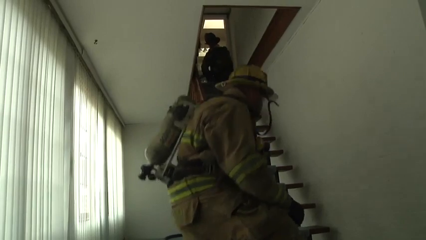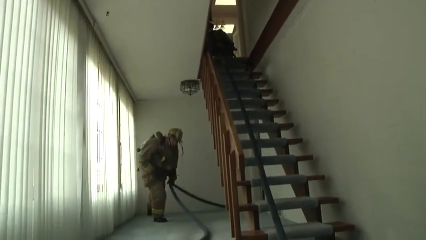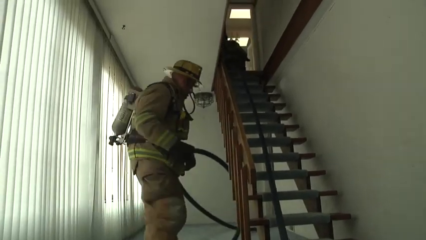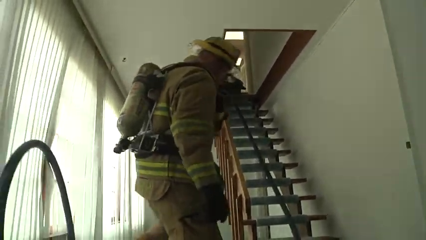If he needs to go back into the family room now to get more line, he can go back in the family room and get more line, and he's going to keep moving that line up. Our goal here is to make sure that we don't flood the nozzle firefighter with line, but that the nozzle firefighter is never hung up in a position wanting more line and not having it.